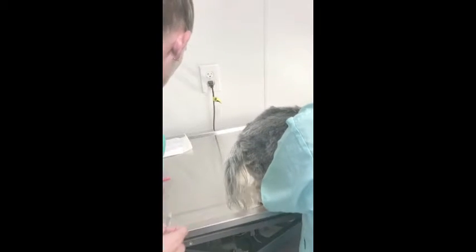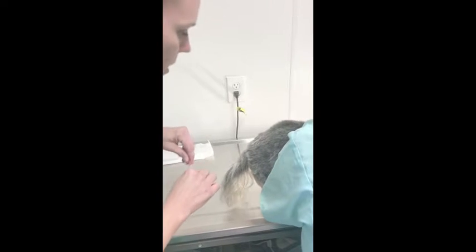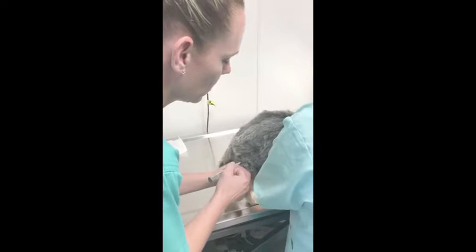That's a good girl. Sweet girl. And here's my ketamine. It's my second injection. Same thing. It's going to go in her muscle also.